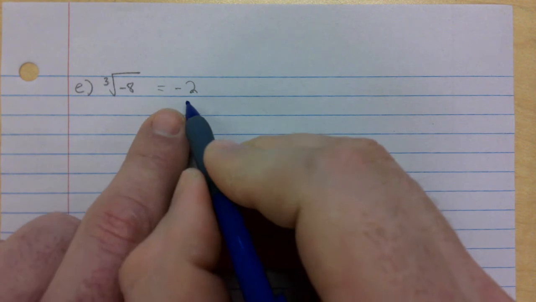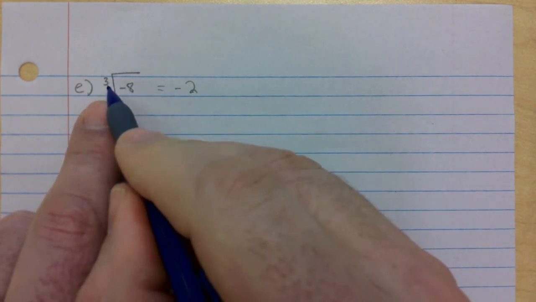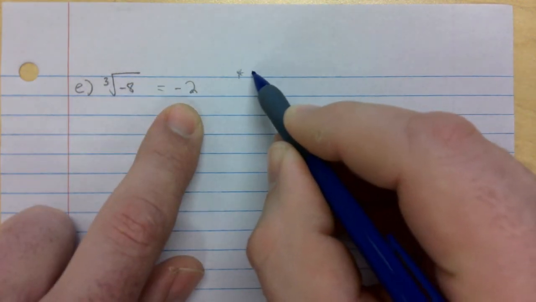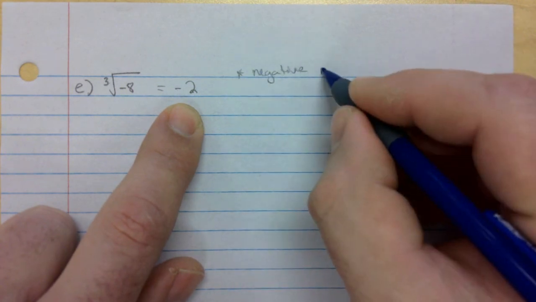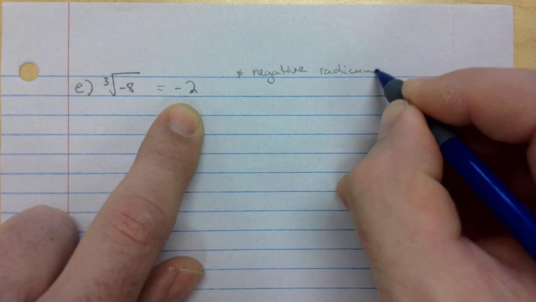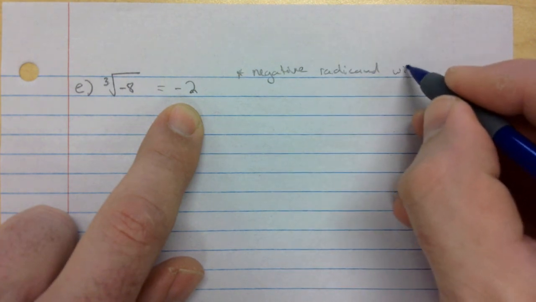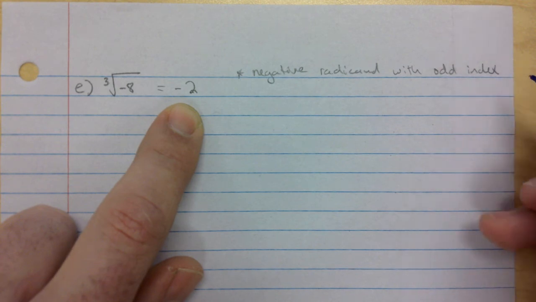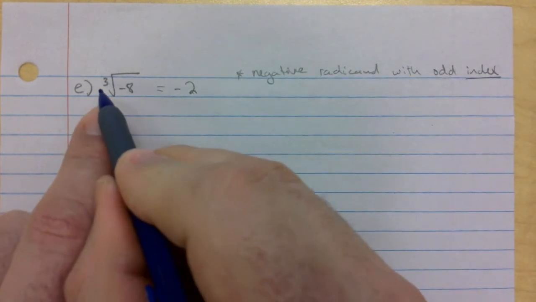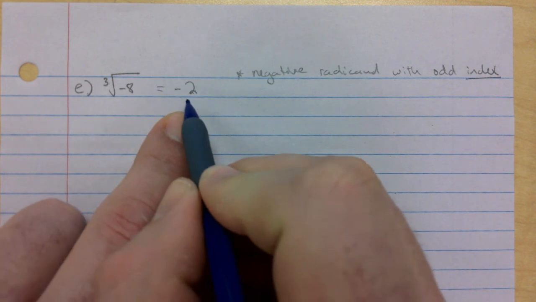And that is possible because it's a negative radicand with an odd index. Okay? There's an odd index there, so then you can do it.